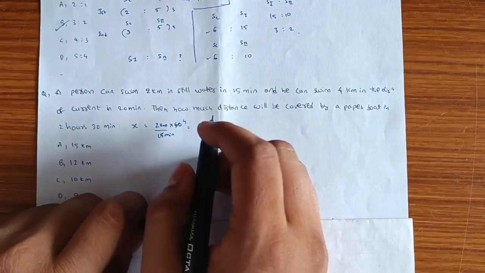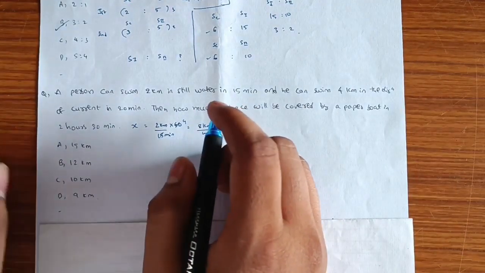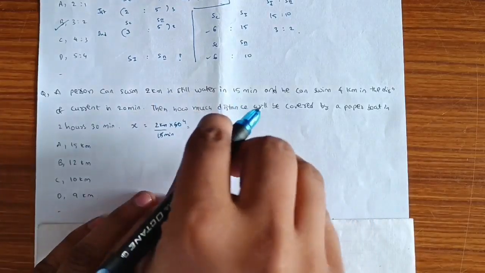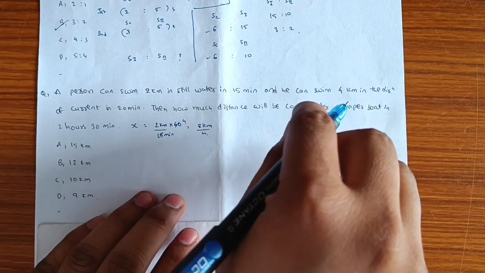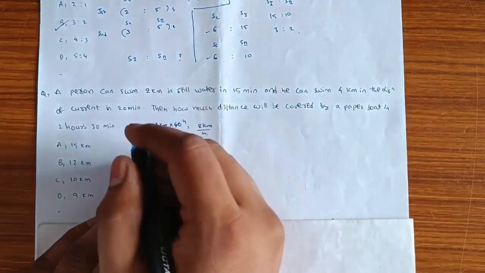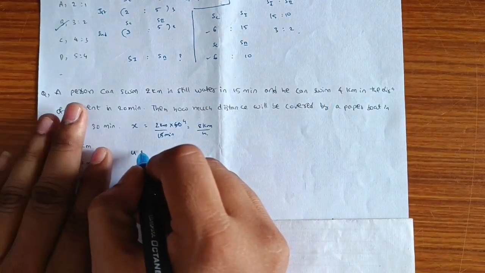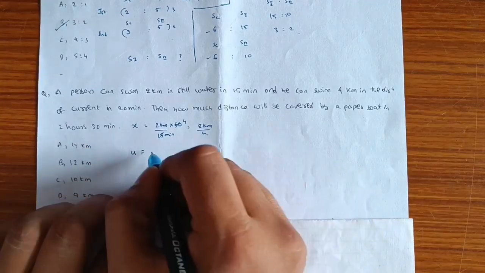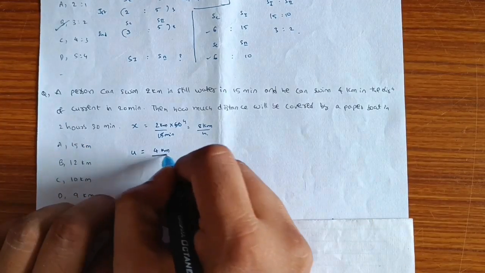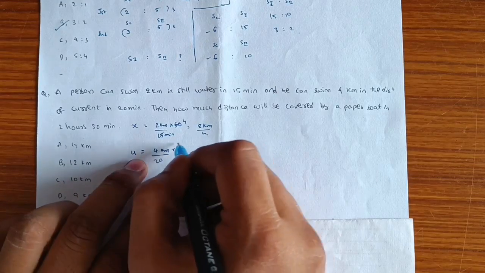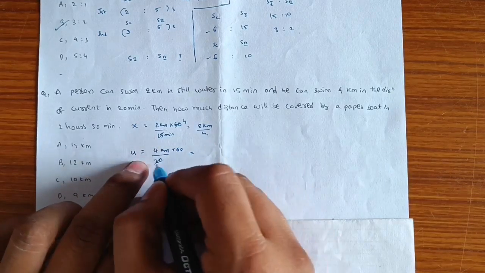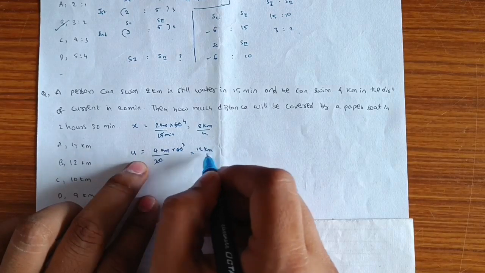Which is nothing but the speed of the person in downstream. We take the variable u as reference, which is given as 4 kilometers in 20 minutes. When we convert to hours, multiplying by 60, it is 12 kilometers per hour.